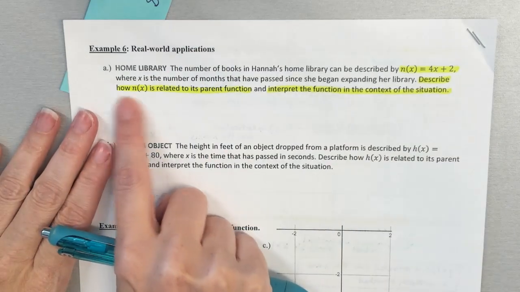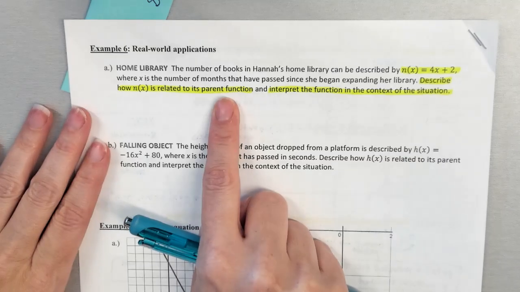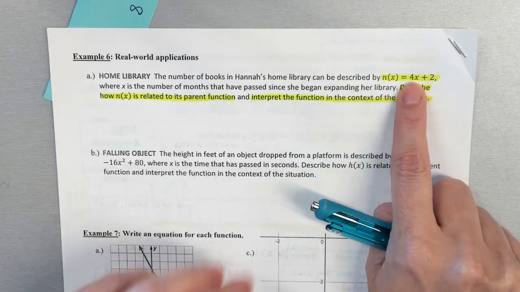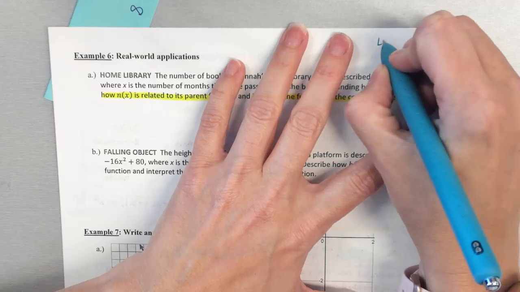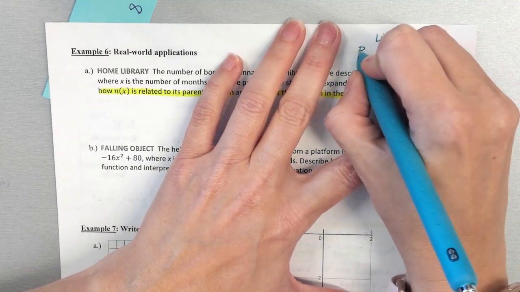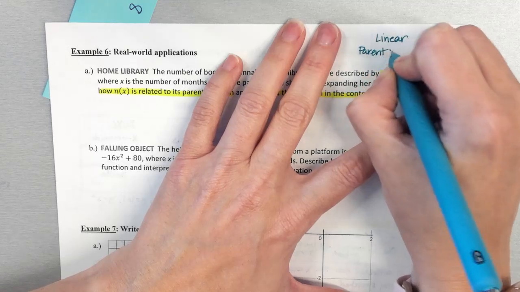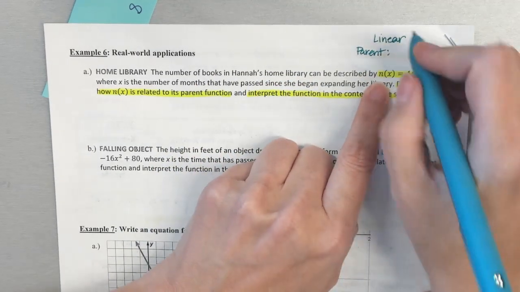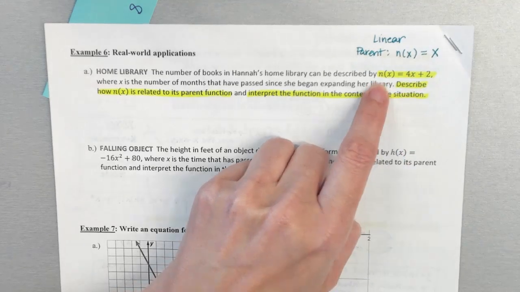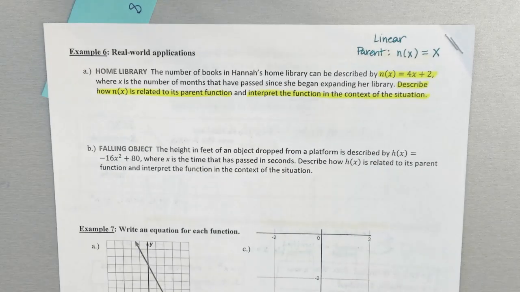So if we're describing how it's related to its parent function, we need to know what the parent function is. Because you have x to the first power, this is going to be linear. So you can think of the parent. In this case, we're not going to use y equals. They give you n of x. So this would be n of x equals x. That's what we're going to compare it to.